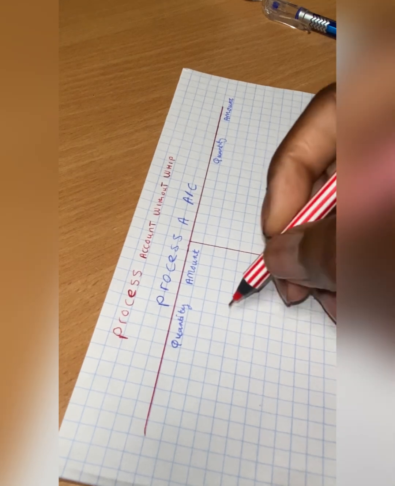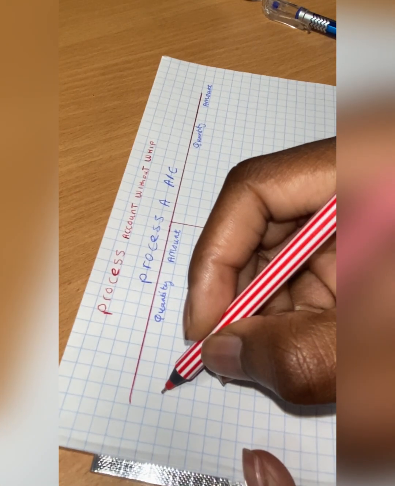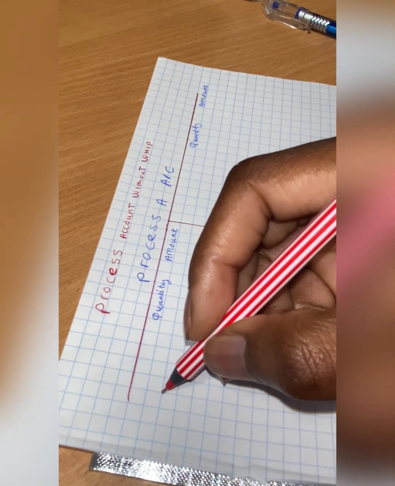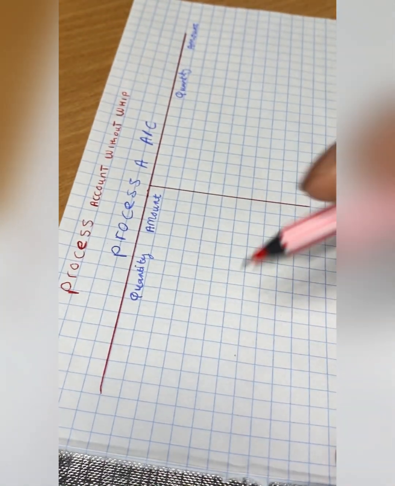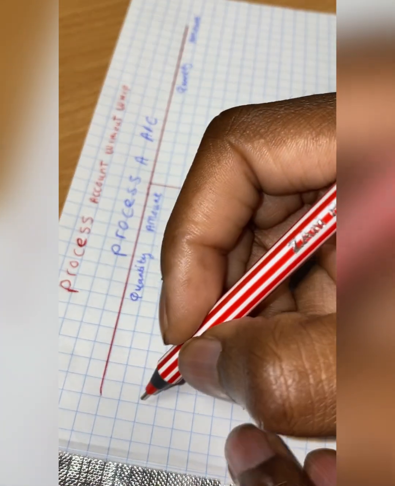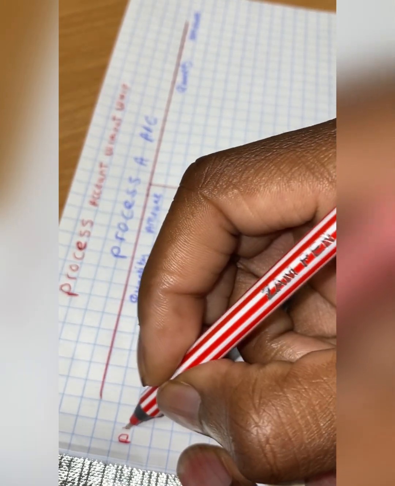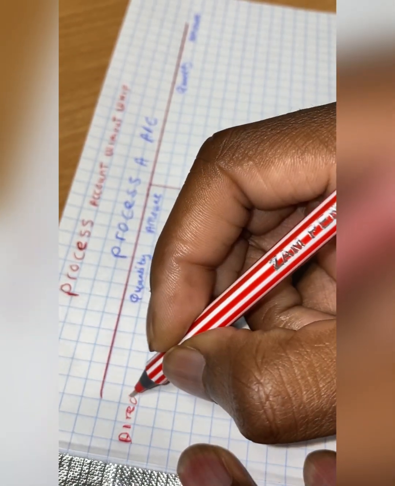So from question A, we can start with the direct material. So for direct material for question A, let me just write here. So we are starting with direct material.